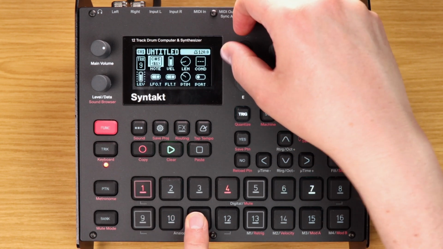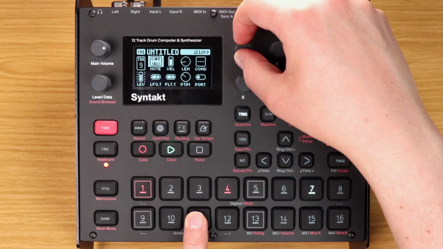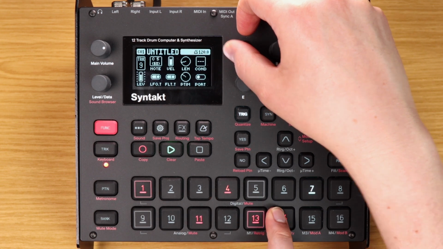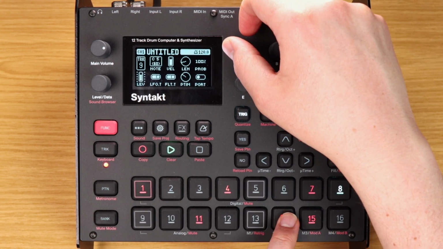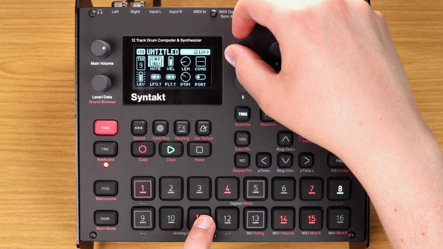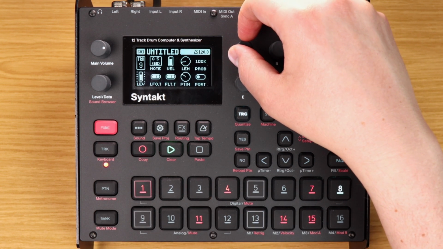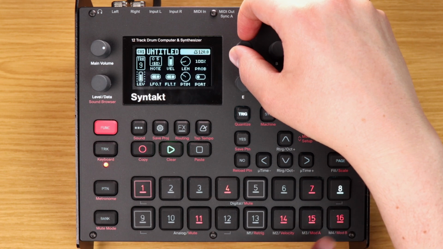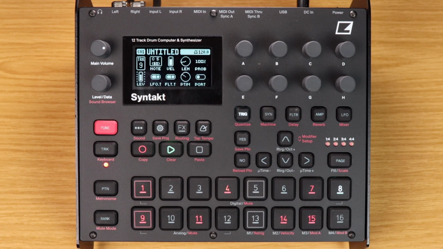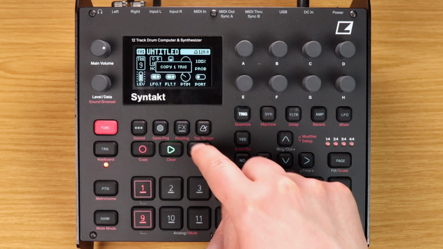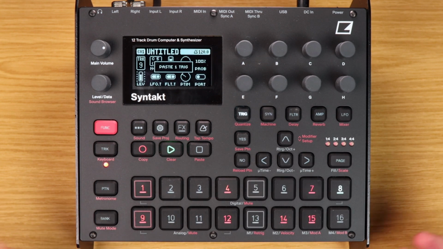I'll probably diverge from my original plan a little bit, but that's quite cool. Let's go for that.